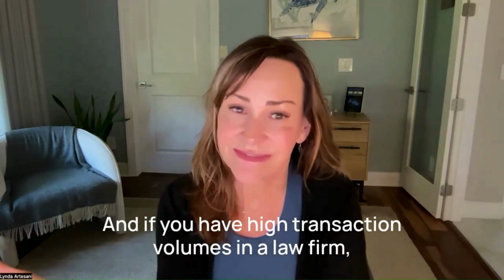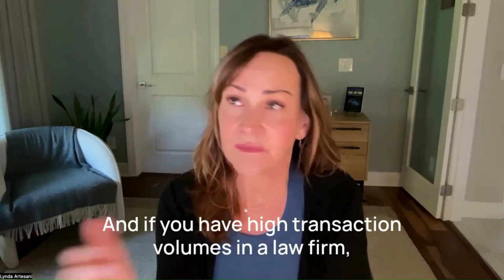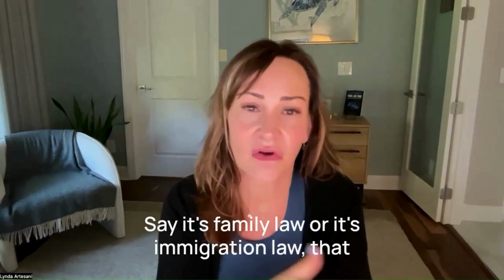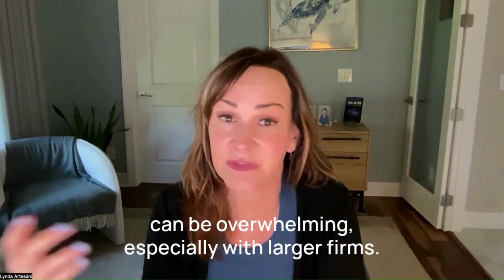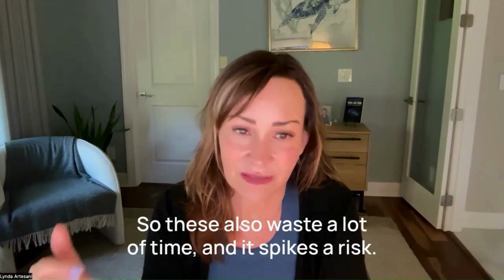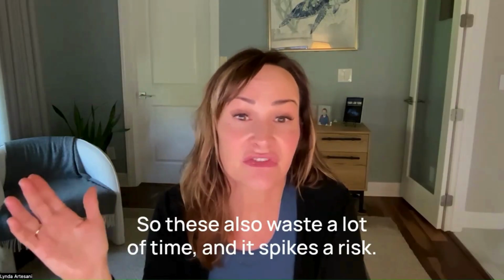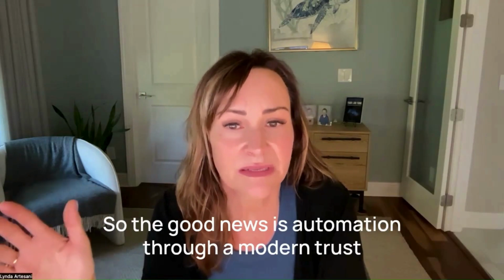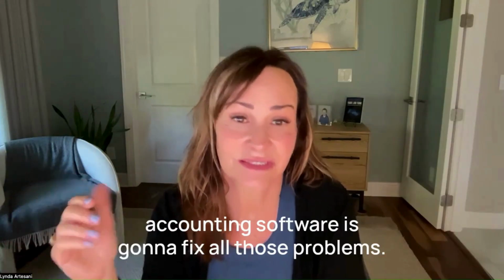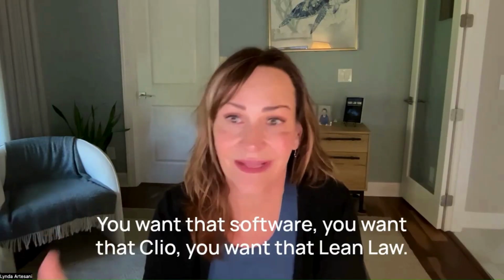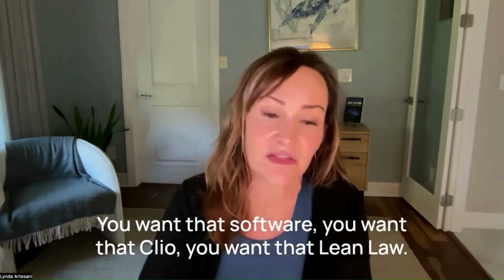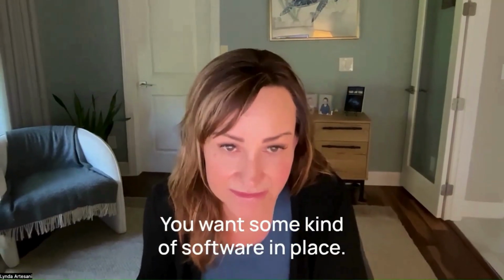And if you have high transaction volumes in a law firm, say it's family law or immigration law, that can be overwhelming, especially with larger firms. So these also waste a lot of time and spike risk. The good news is automation through modern trust accounting software is going to fix all those problems. That's important. You want that software. You want that Clio. You want that LeanLaw. You want some kind of software in place.